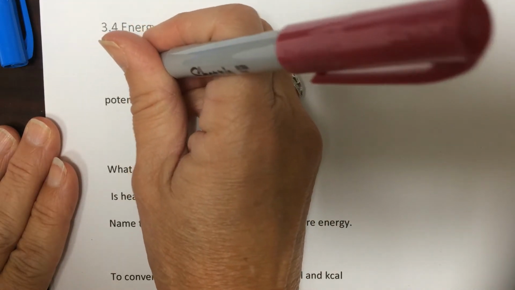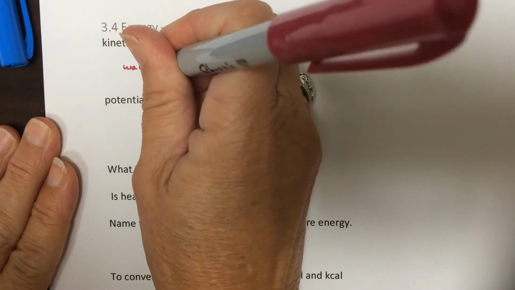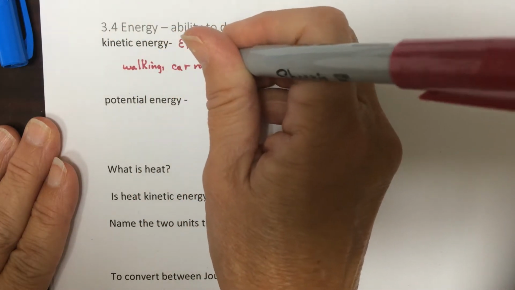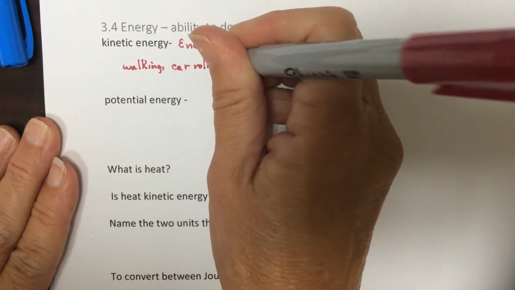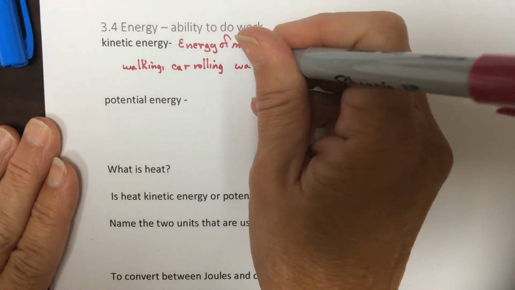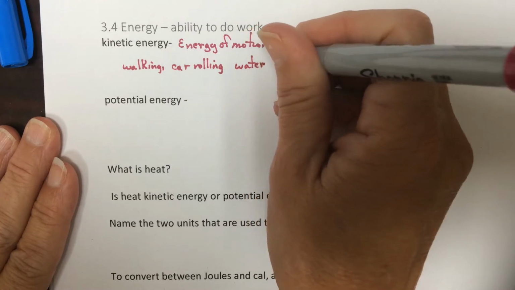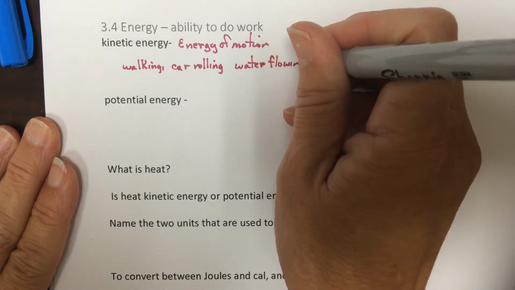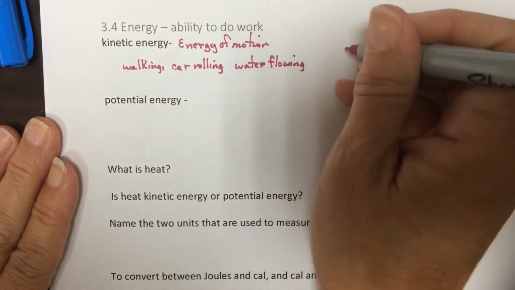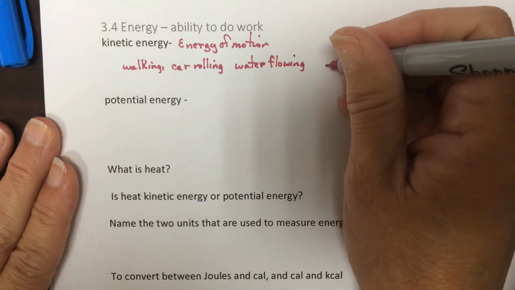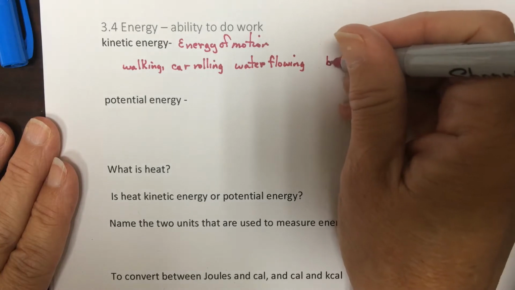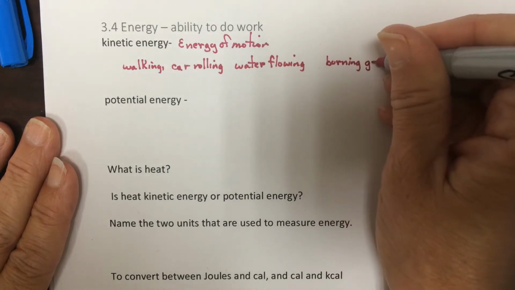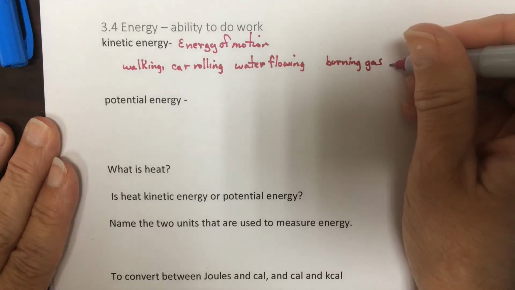So this might be something like walking, a car rolling, water flowing, but it also might be something like a chemical reaction, like burning gasoline, or digesting food.